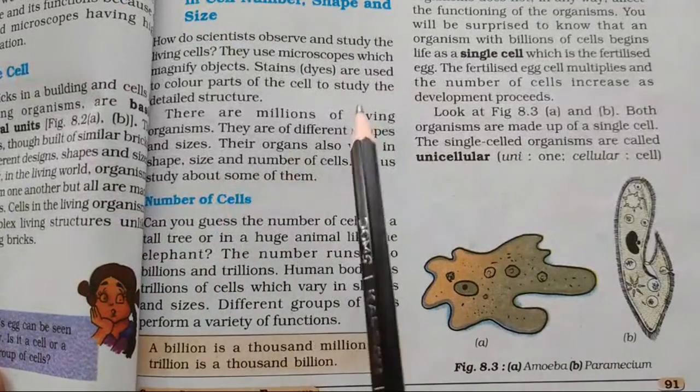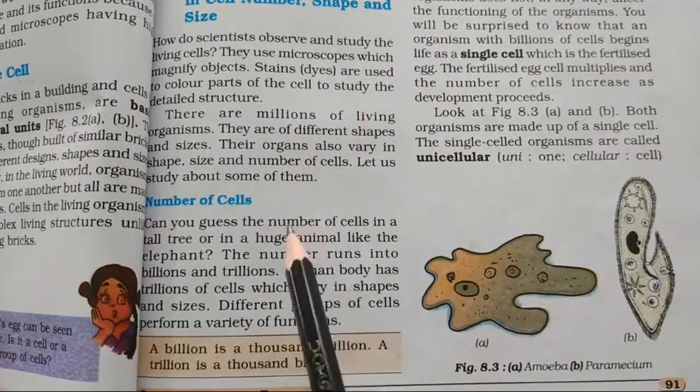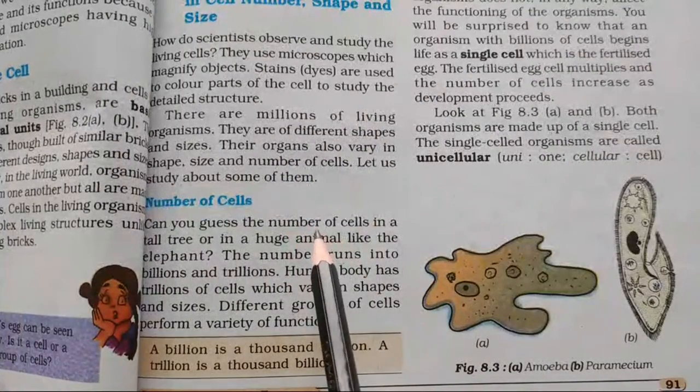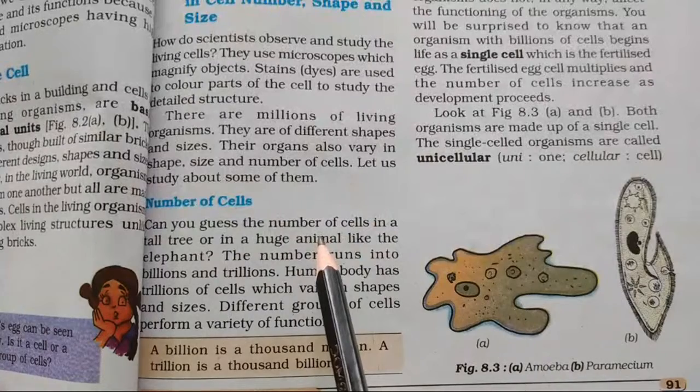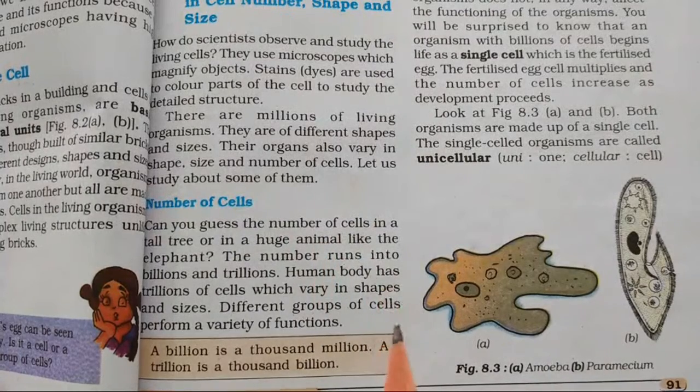We will study more about the cell, what a single cell is, and what the parts of a cell are in the next class.